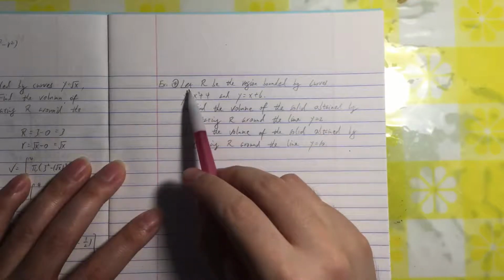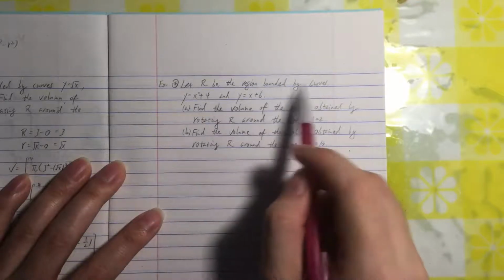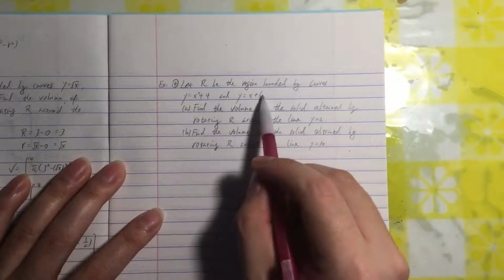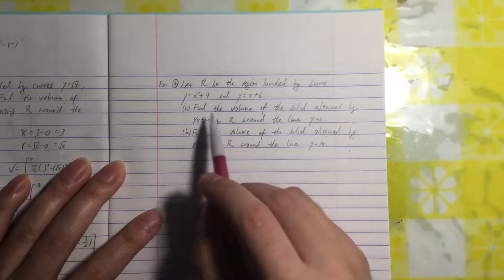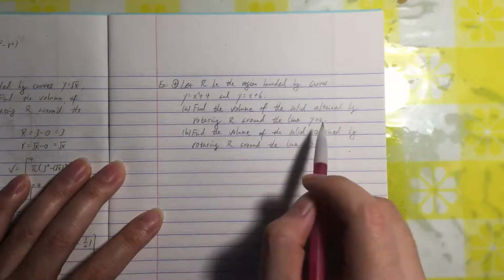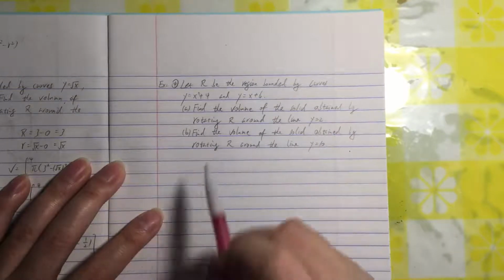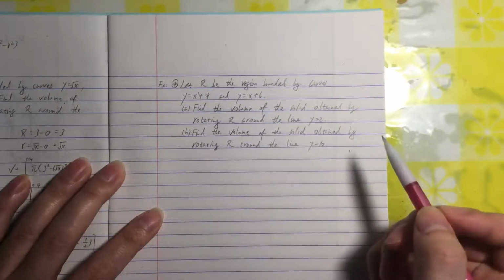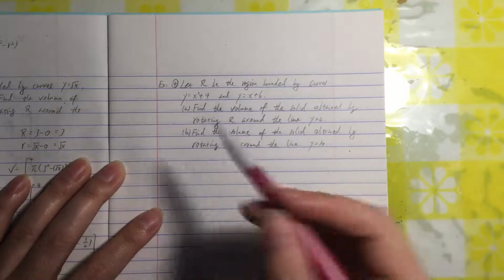Next example. Let R be a region bounded by curves y equal to x squared plus 4 and y equal to x plus 6. Part A. Find the volume of the solid obtained by rotating R around the line y equal to 2. Part B. Find the volume of the solid obtained by rotating R around the line y equal to 10. So let's draw region R first.